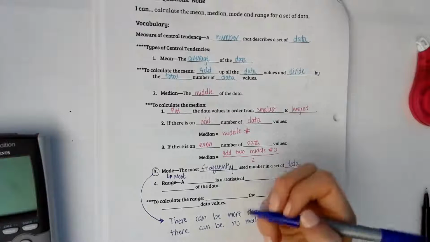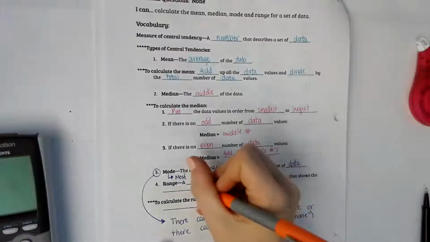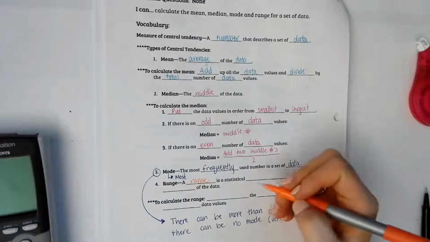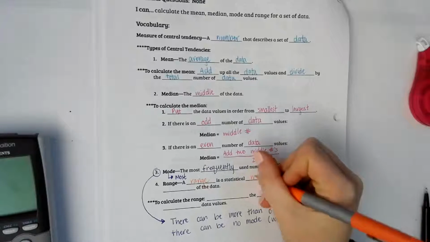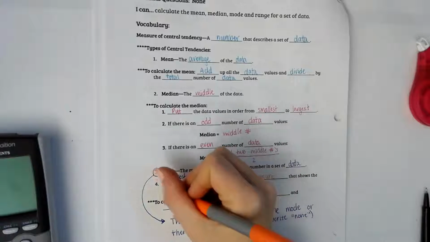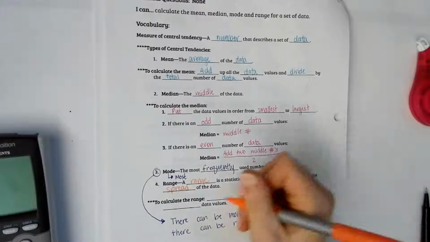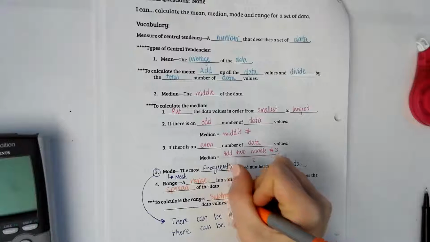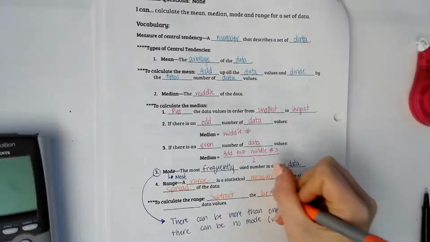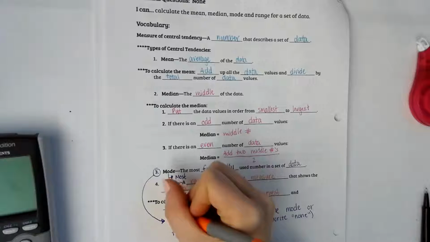Okay. So then the range. A range is a statistical measure that shows the spread of your data. To calculate the range, you subtract the largest and the smallest data values.